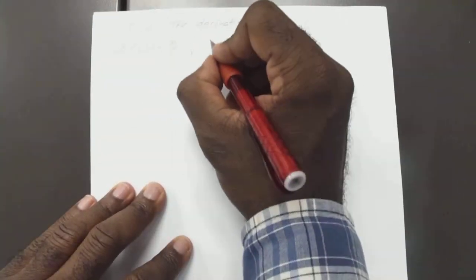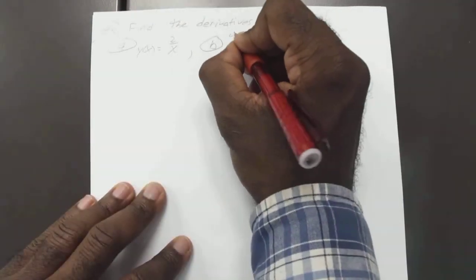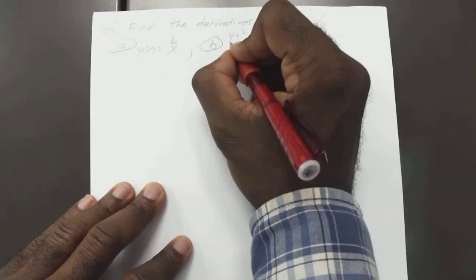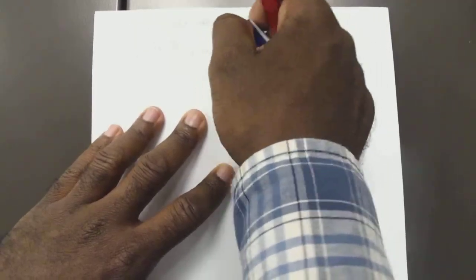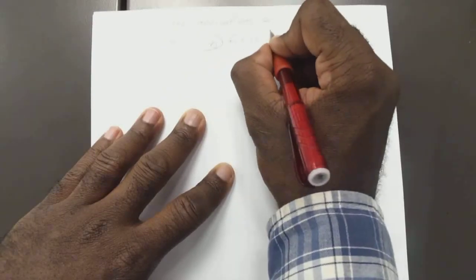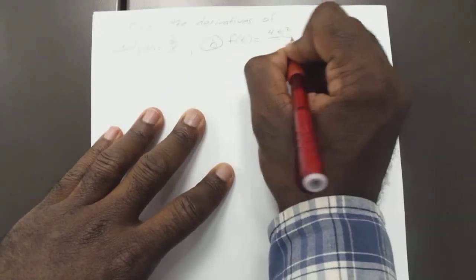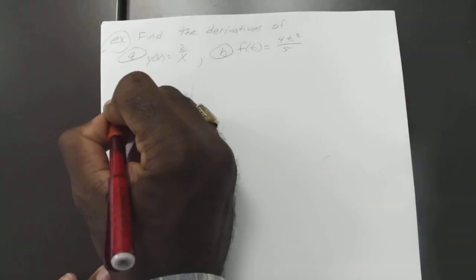y of x equals 2 over x. And let's say for problem B, forgot my f of t. Say f of t equals 4t squared over 5. Okay.